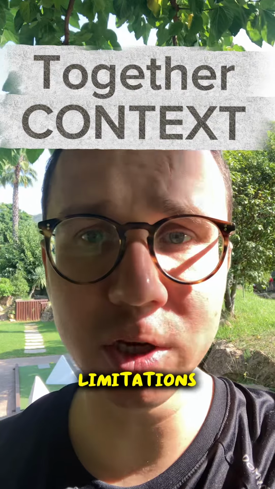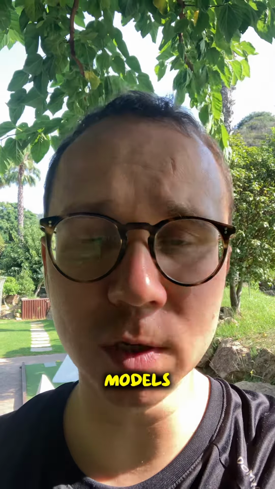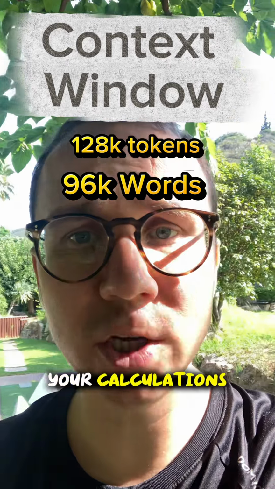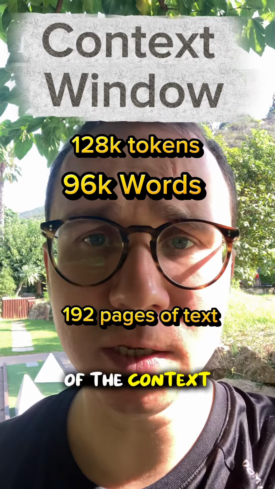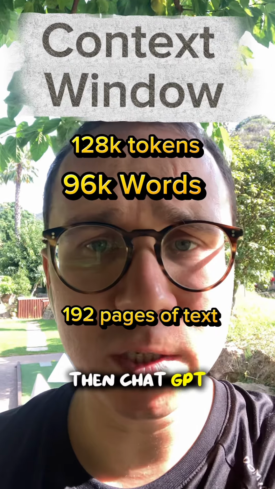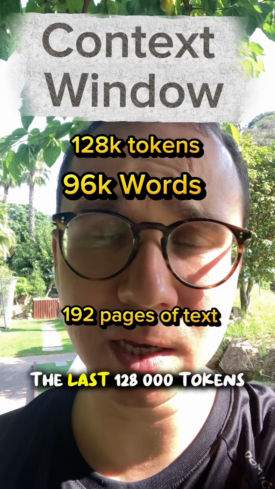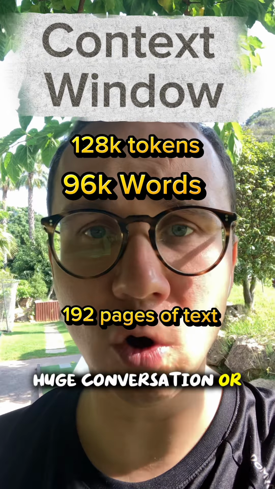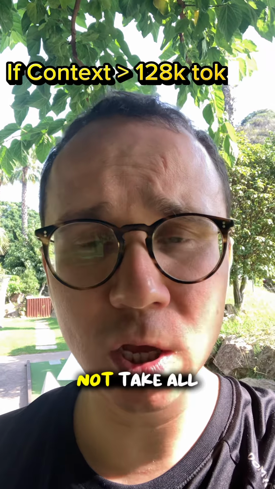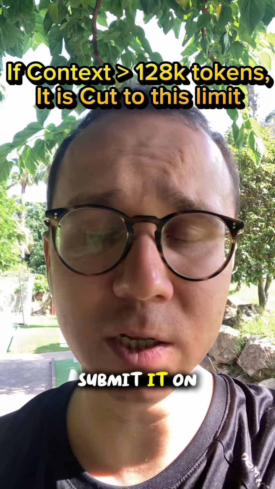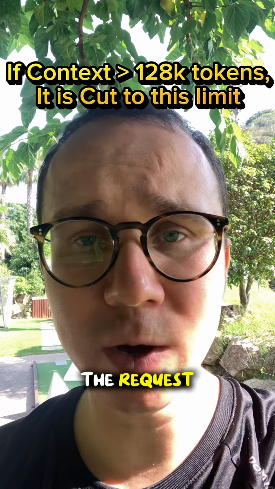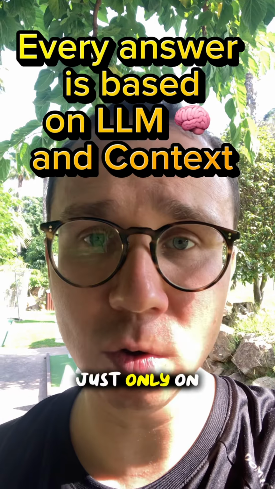The context of the model has some limitations. For the GPT models, it's 128,000 tokens, and each token is about 4 symbols, so you can make your calculations. Once the limit of the context is reached, ChatGPT will just take the last 128,000 tokens. Whatever is outside, let's say you have a huge conversation, or maybe a lot of information attached in this conversation, ChatGPT will not take all of it and submit it on every request. It will just take the last 128,000 tokens, submit them with the request, and then the answer will be based only on this information.